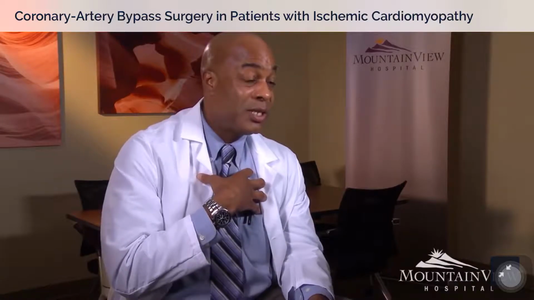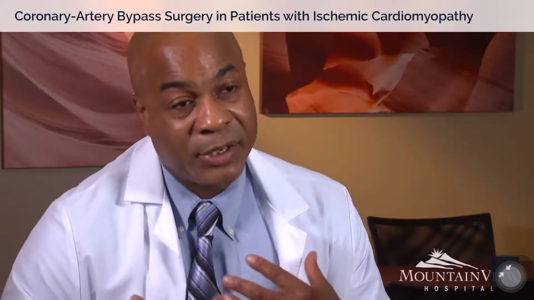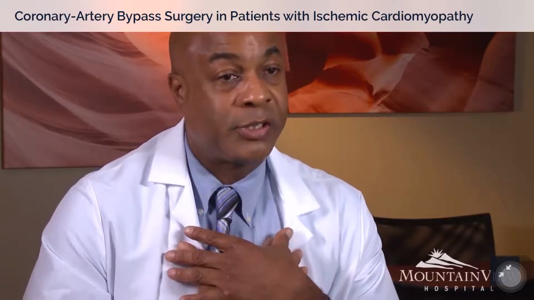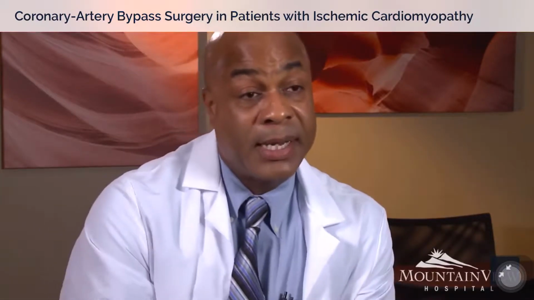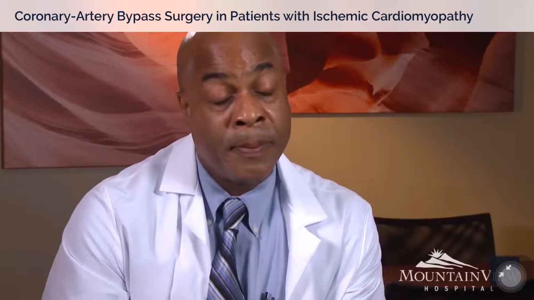Frequently, though, it can also be used to get rid of the symptoms associated with heart disease, such as angina. A lot of patients who have blocked arteries can't walk far because they get that pressure or tightness in the chest, and frequently a bypass can alleviate those symptoms as well.